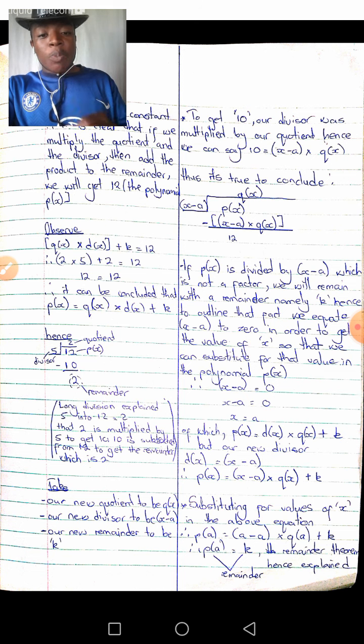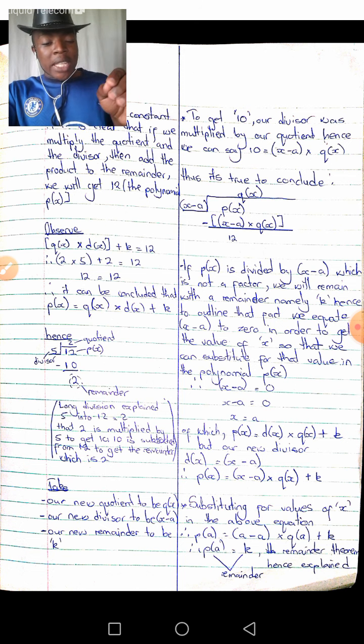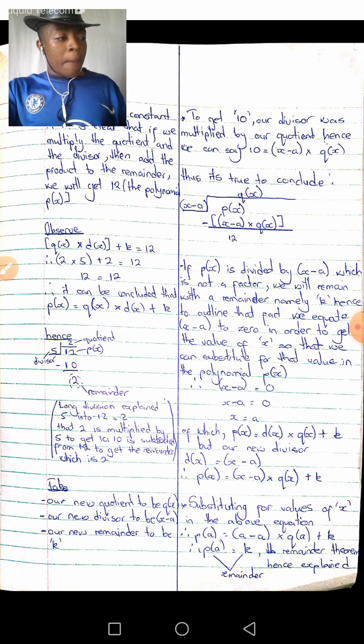Therefore now finally we put a inside of x, and then we come back to the principle where we say that for that given example, P(x) is equal to x minus a multiplied by Q(x) plus a constant. So wherever there's an x, we are now putting an a. Therefore P(a) is equal to a minus a multiplied by Q(a) plus a constant. Therefore P(a) is equal to 0 multiplied by Q(a), which gives you 0 again, plus a constant. Therefore P(a) is equal to K. Hence the remainder theorem has been explained.